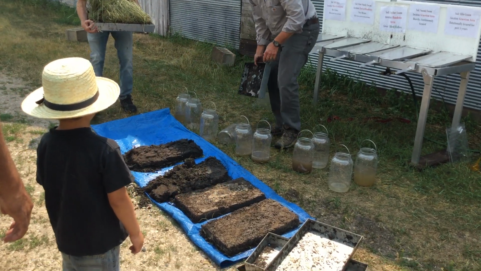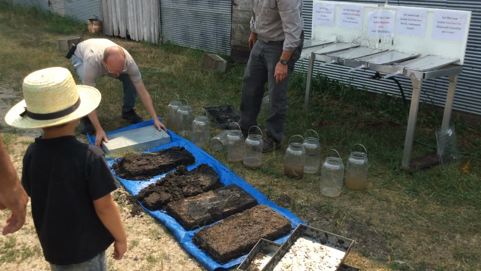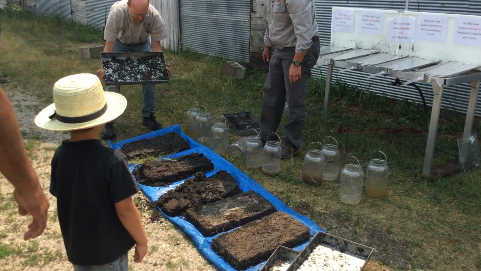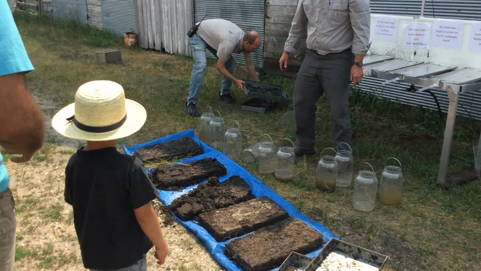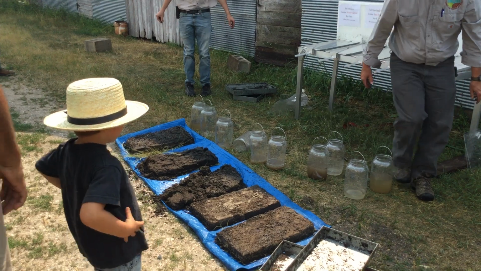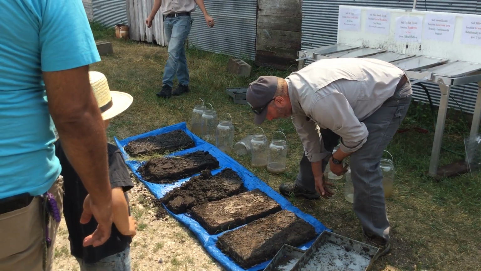That's our soybean field and our ryegrass field. Very interesting. Look at the infiltration there. It's wet more of the way through. A lot of this water here, just because it's so dry, just gets captured on the top.